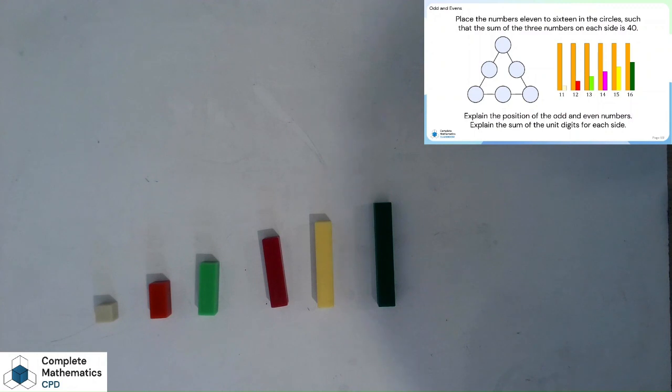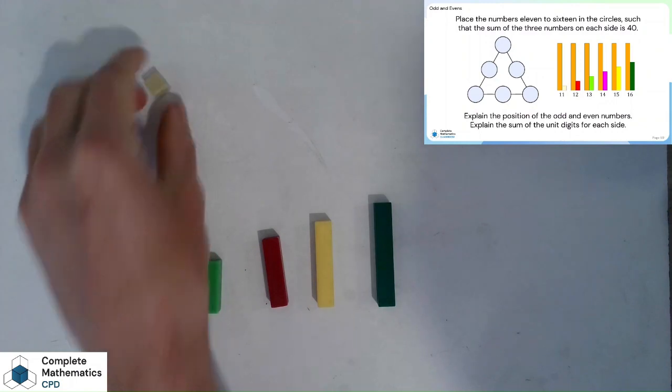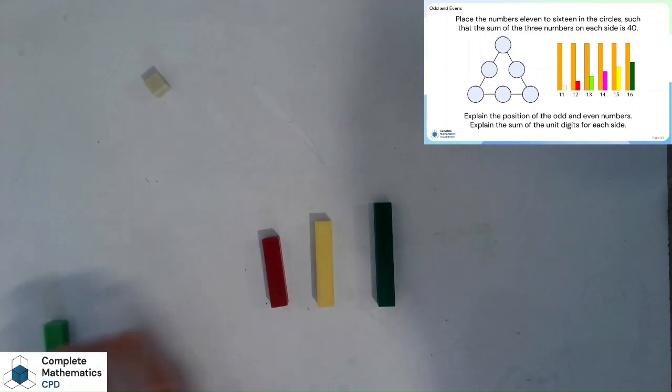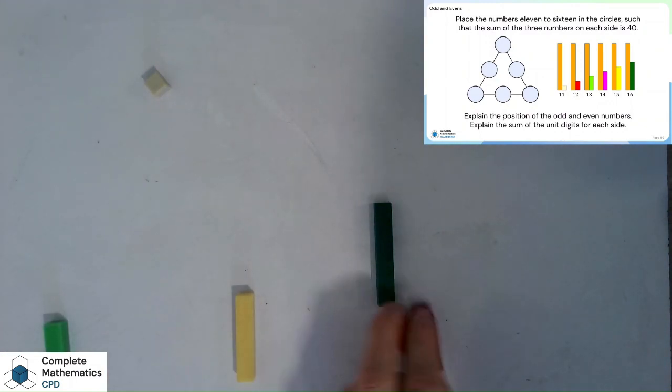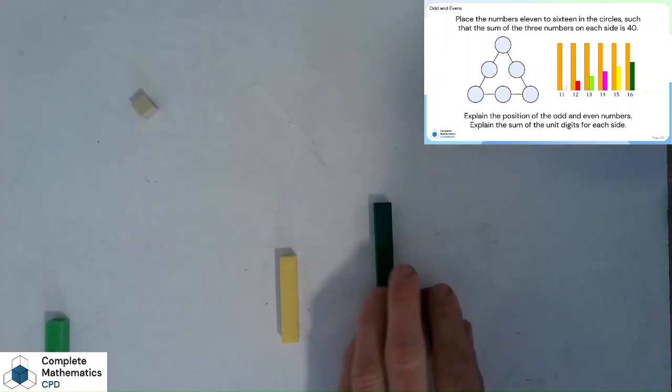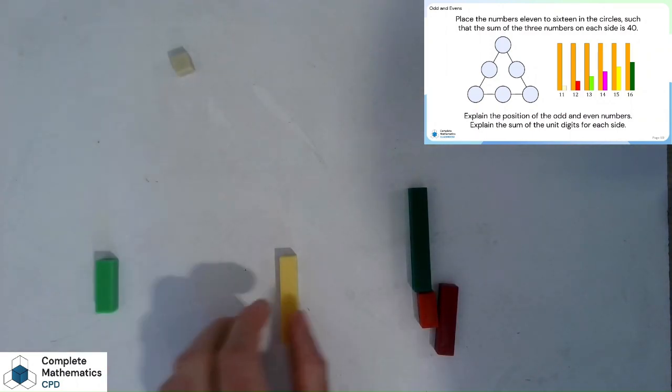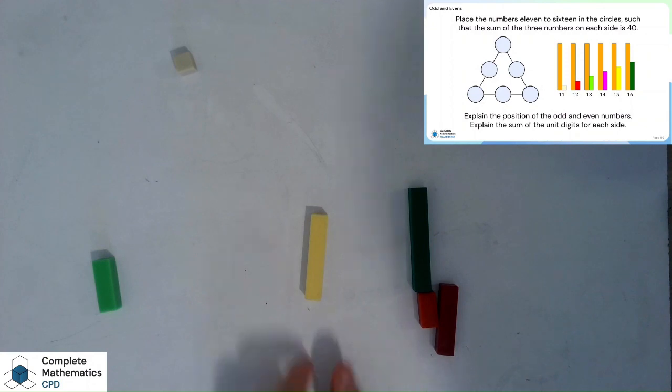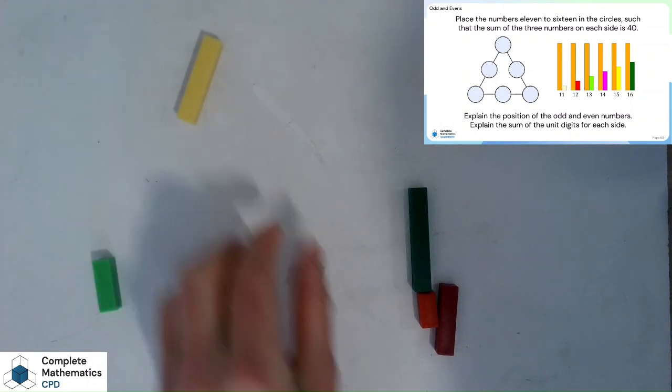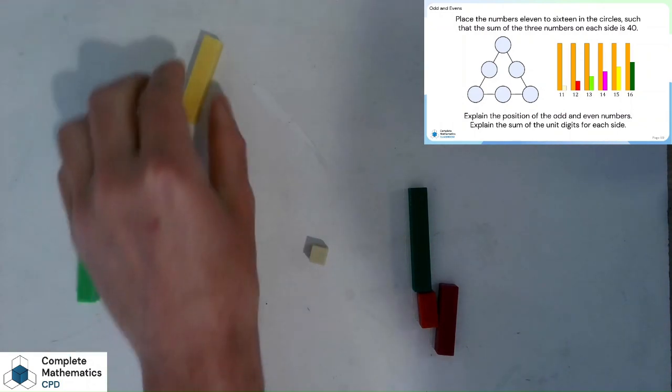Well, if we're saying we need two odd numbers and an even number on each side of this triangle, and we've only got three odd numbers to play with, then the odd numbers must go in the vertices of the triangle. And luckily, because we can just rotate this triangle in any way we want, it doesn't matter where we place these odd numbers. They can go in any order you want. It's still going to be possible to get a total of 10 on each side.